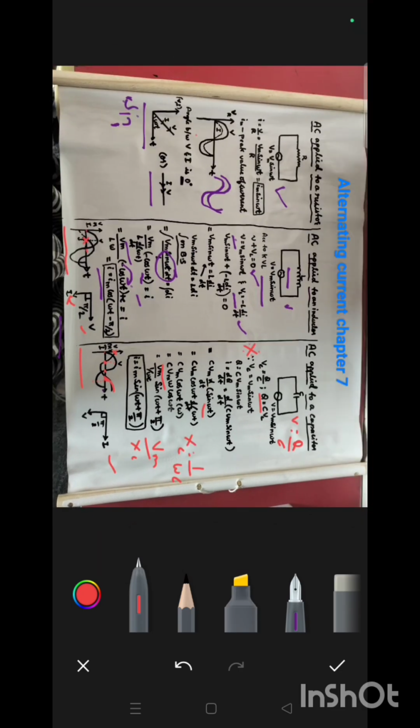These are the three important derivations of AC applied to a resistor, AC applied to an inductor, and AC applied to a capacitor. These are very, very important derivations of alternating current chapter 7. So please make note of these, and I hope you all understood the derivation and the concept inside it. There's another derivation, AC applied across an LCR circuit, that is inductor, capacitance and resistance all together, that I will be doing in the next video.